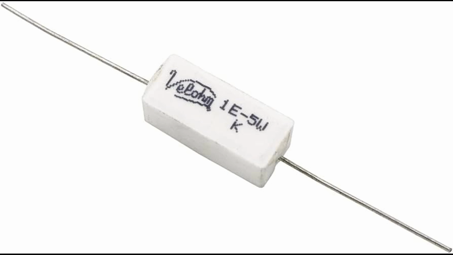Telecommunications. Fusible resistors are used in telecom equipment to safeguard against overcurrent conditions that could damage sensitive electronics, including routers, switches, and communication infrastructure. Medical devices. Medical equipment often incorporates fusible resistors to ensure the safety and reliability of critical functions. They protect against overcurrent events that could compromise patient care.